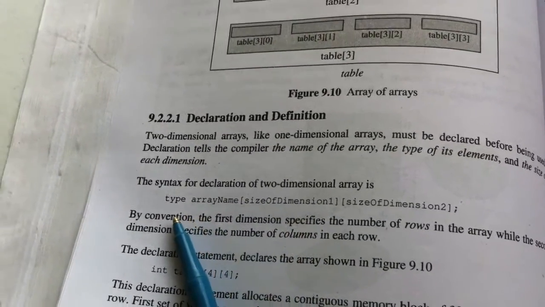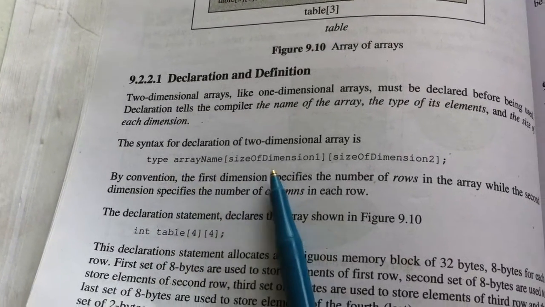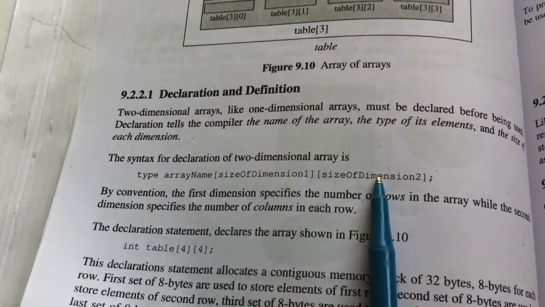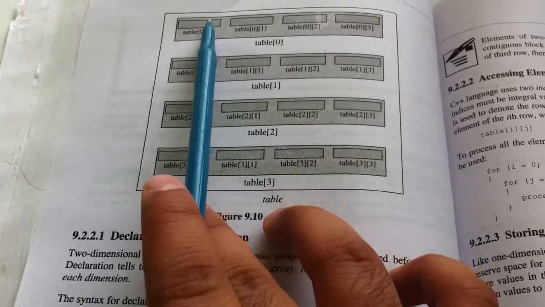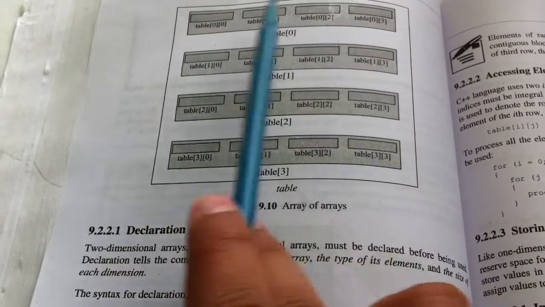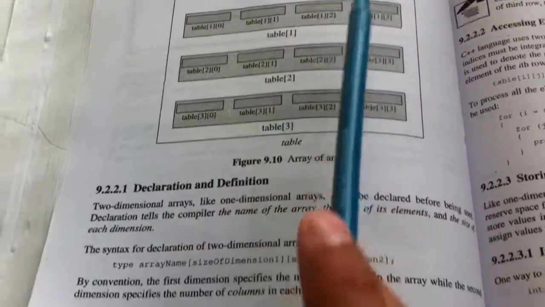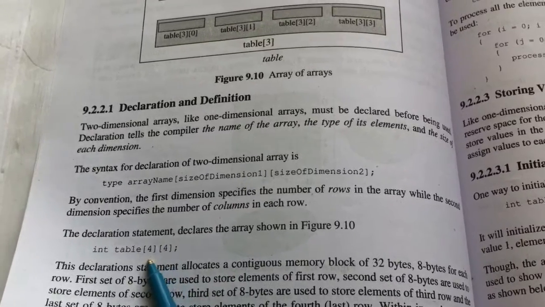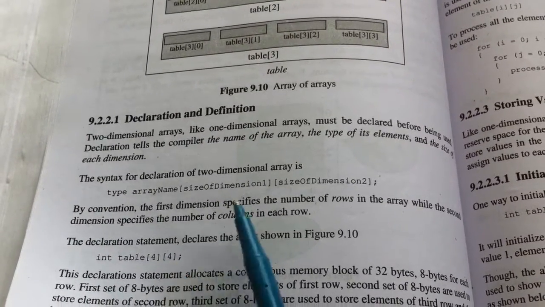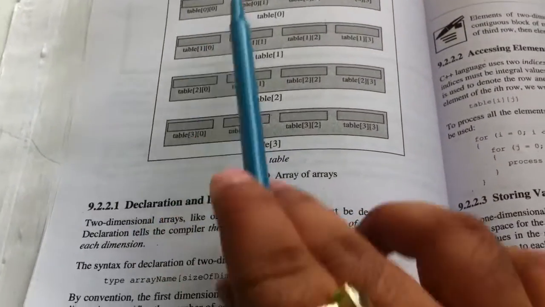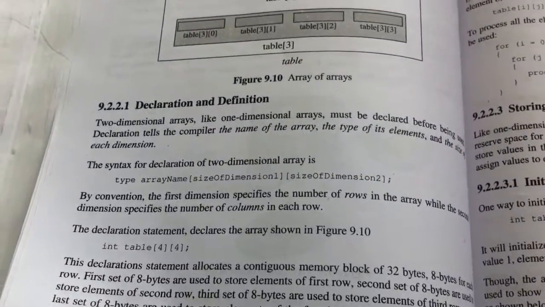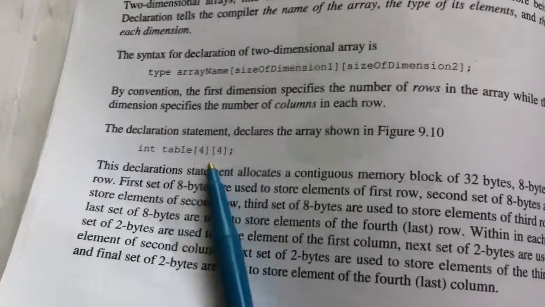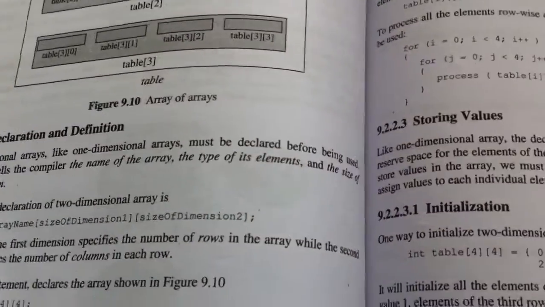And this is how we declare. This is a declaration: type, array name, size of dimension 1, size of dimension 2. So what's the size of dimension 1 here? Dimension 1 is 1 2 3 4. That's a 4. So here we have written table 4, right? And what's the size of dimension 2? This is dimension 1 2 3 4. So they have written 4 here. So this is how they declare it.